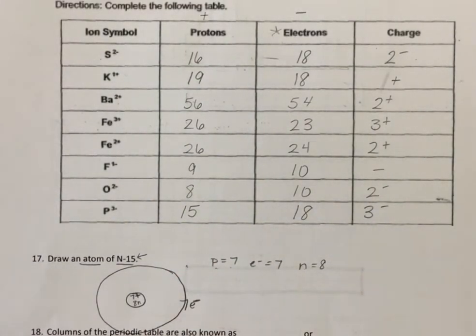Now that's as good of a drawing as I need for right now. As we progress in the class, you'll be able to make far more accurate drawings. But for now, this is fine. You're showing me you can calculate the numbers and you know where they go in the atom.